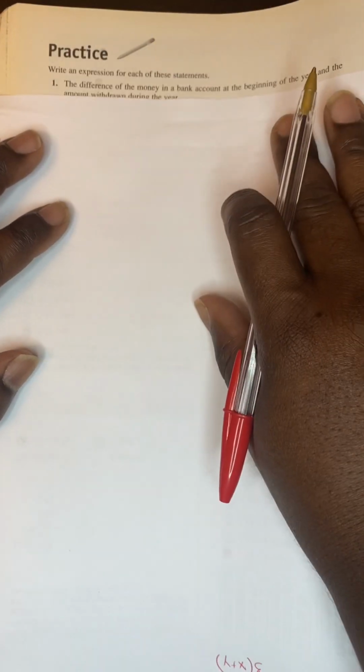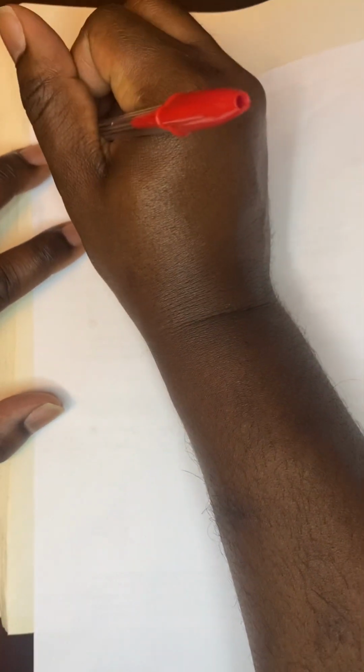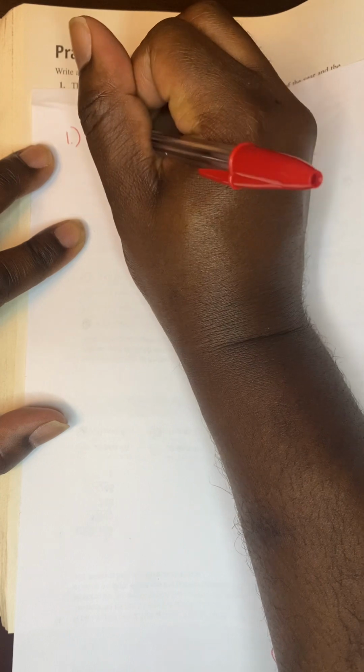So basically, I'm just gonna have B stand for the beginning of the year. So that's what you started off with. So number one, I'm just gonna say B minus W, okay? And what W means is the amount that you withdrew throughout the year, okay? And that's really it, okay?